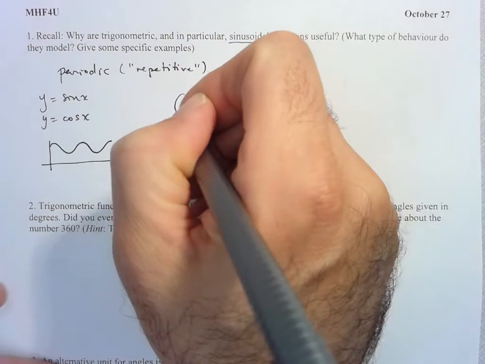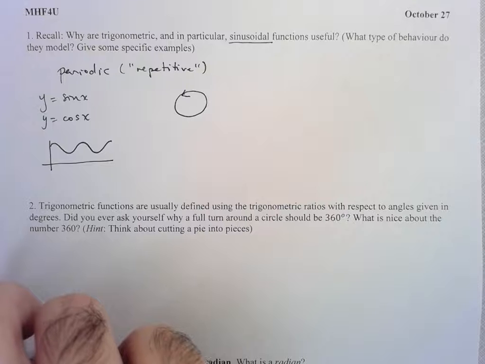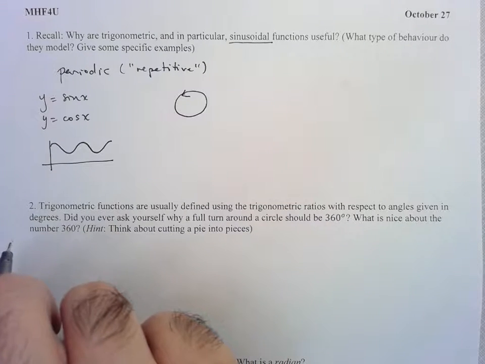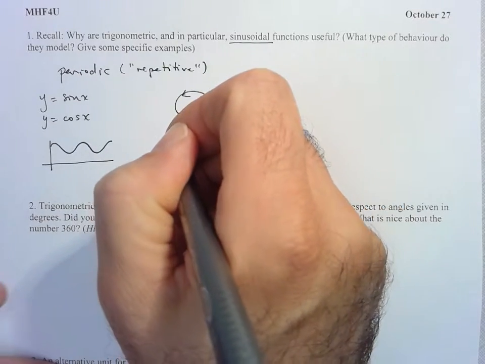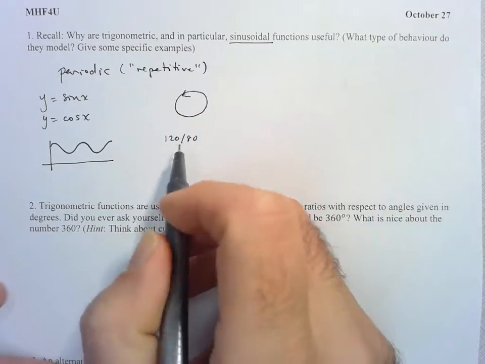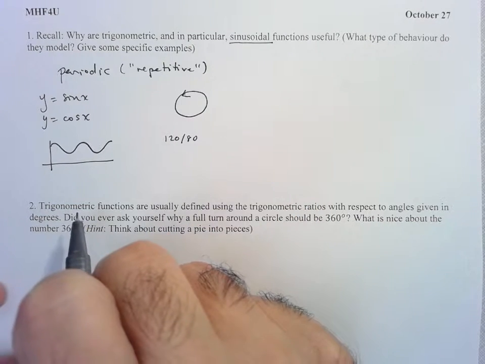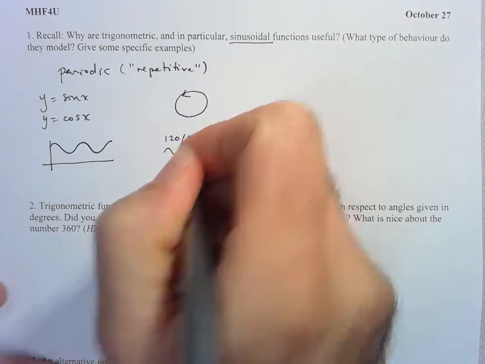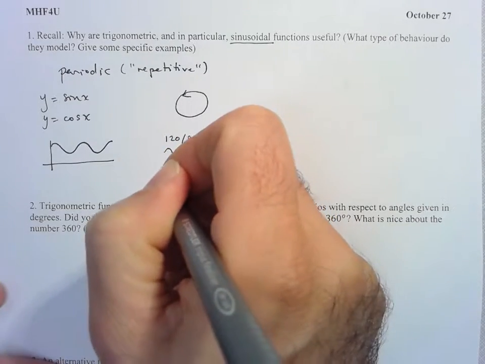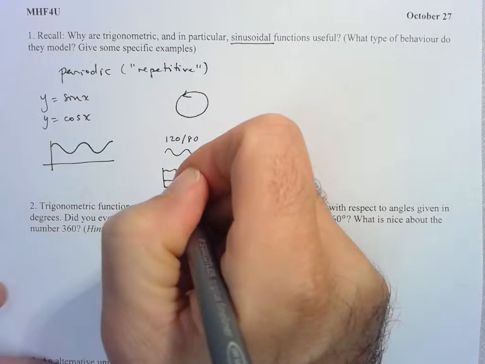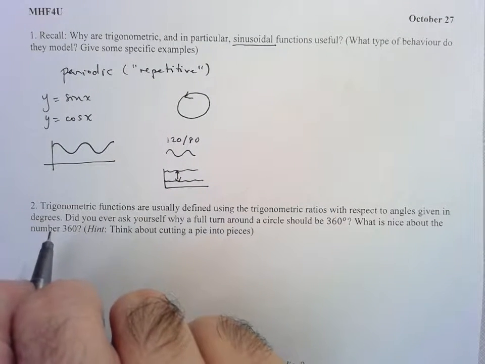So think about anything moving in a circle. Any circular motion is going to be modeled by a sinusoidal function. You might also have something like blood pressure. When you hear 120 over 80, this represents the maximum and minimum blood pressure that a person has, and it alternates between this max and min. Another example you probably would have seen was how tides work. They alternate between a maximum and minimum, and so again, a sinusoidal function.